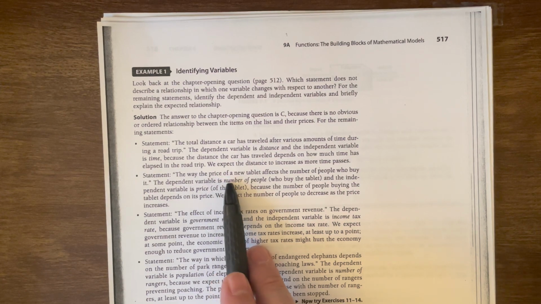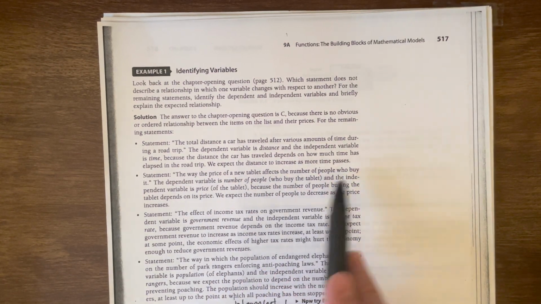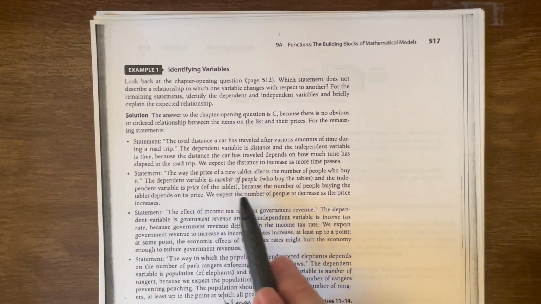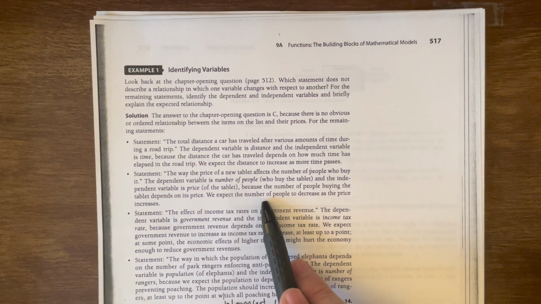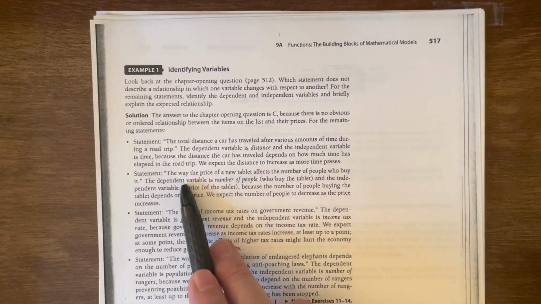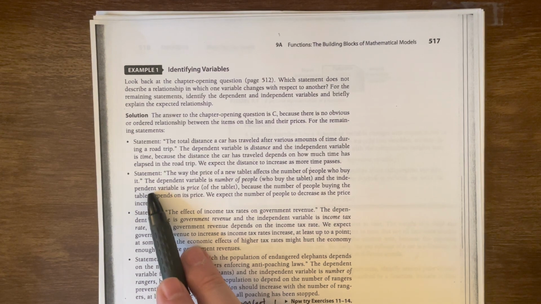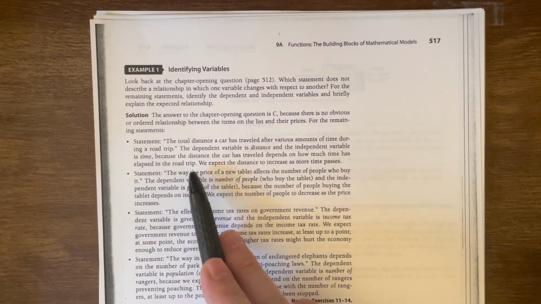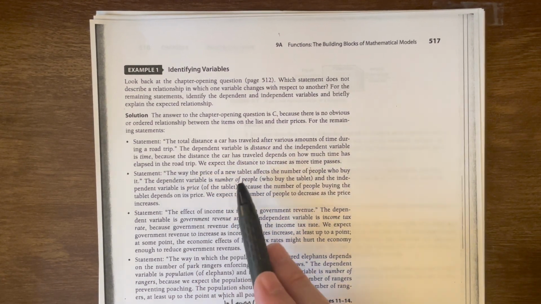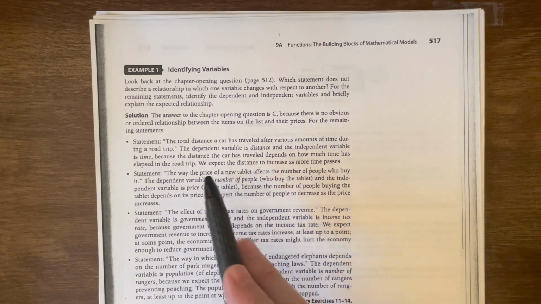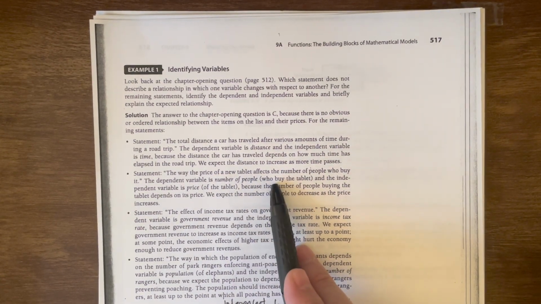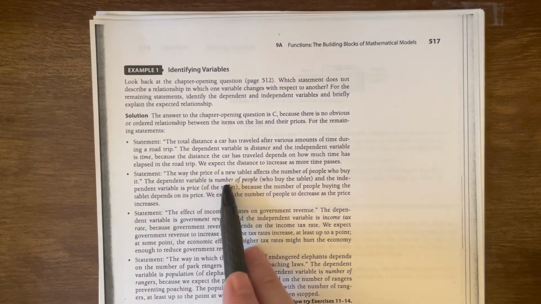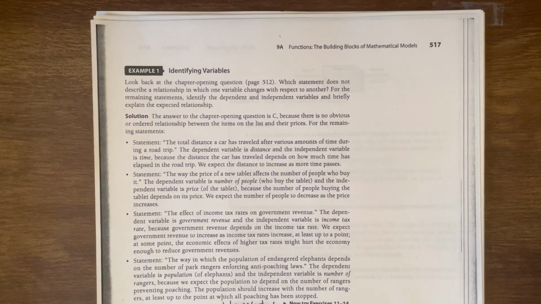Next, they talk about the way the price of a tablet affects the number of people who buy it. So maybe this is not a medication exactly, but some sort of supplement. There's a hot new supplement at GNC that people like. Well, the price is going to have some effect on who buys it. The dependent variable is the number of people. The price is set, but once that price is set, a cheaper price would probably entice more people to buy it. A more expensive price would probably have fewer people buying it. So price is independent, and the number of people who purchase would be considered dependent.